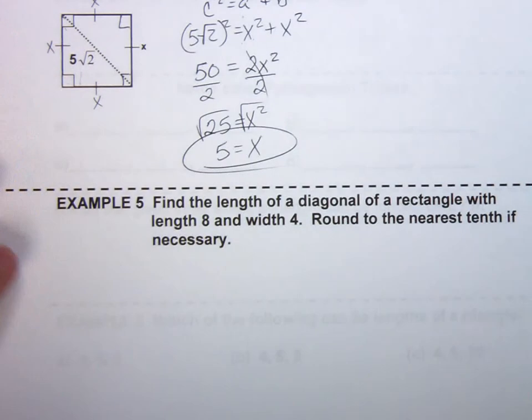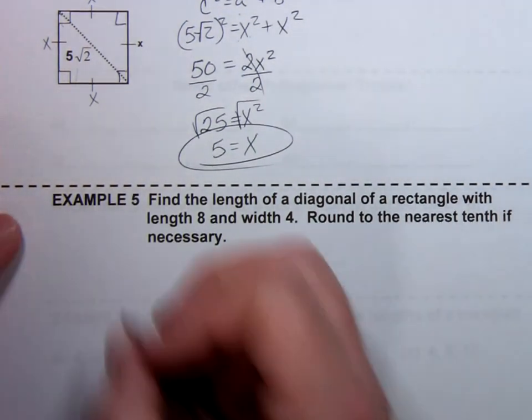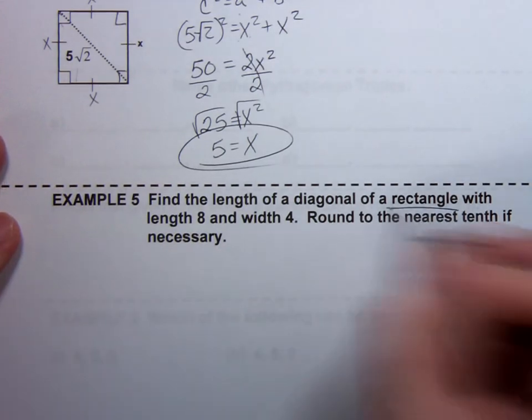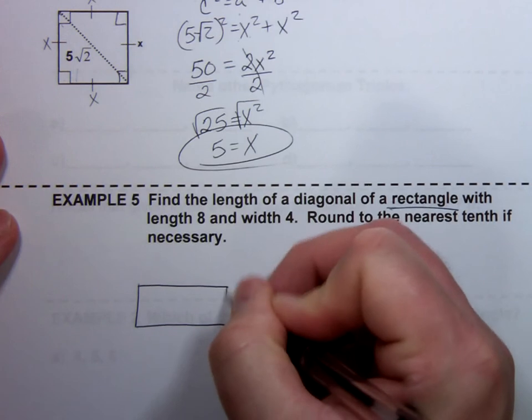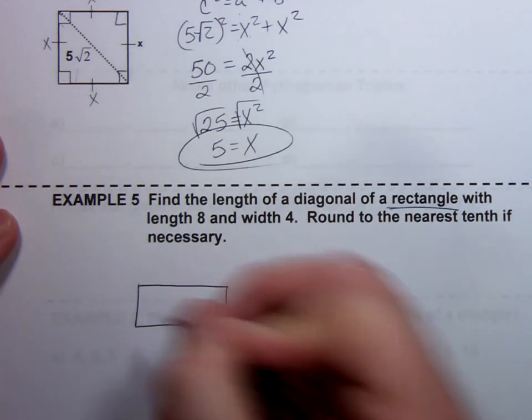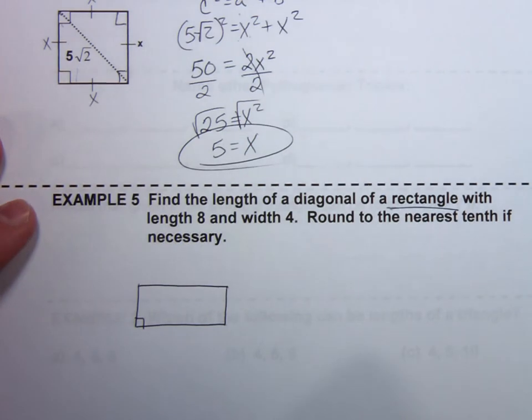Alright, one more example. It says find the length of a diagonal of a rectangle with length 8 and width 4 and round to the nearest tenth if necessary. So the first thing I would suggest doing is draw yourself a picture. So it says we're talking about a rectangle. So if you understand what a rectangle is, okay, there's a rectangle, and these should be right angles all the way around. All 4 angles are right angles.